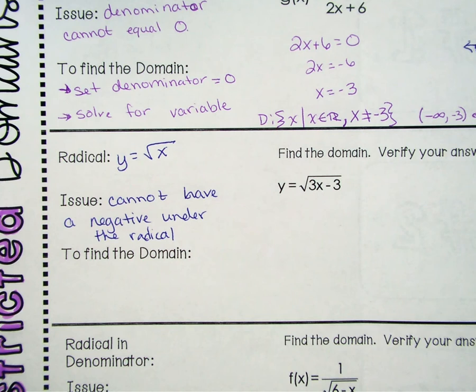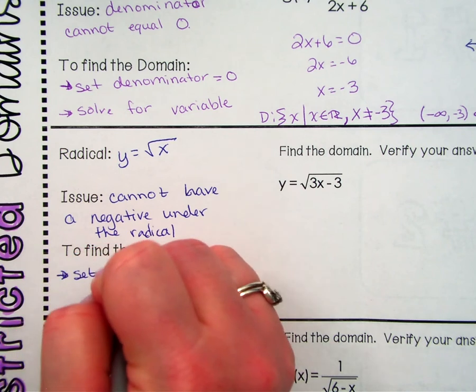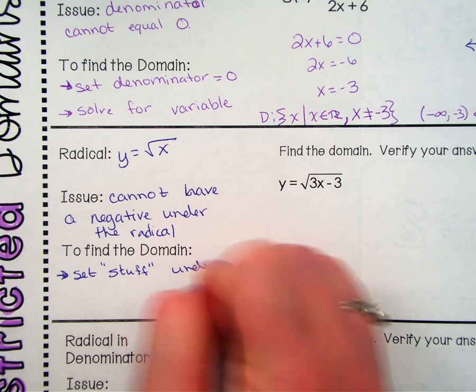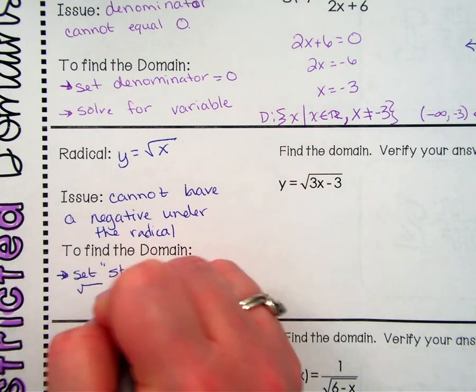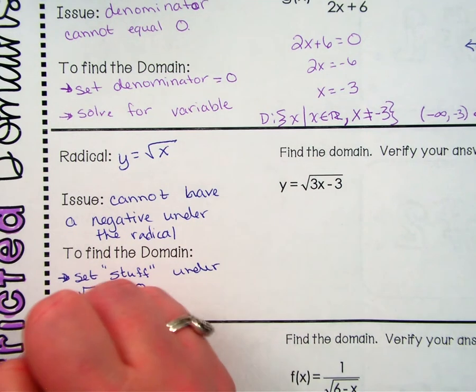So for example, square root of 25 is 5 times 5. 36 is 6 times 6. So that's why we can do those square roots. We can't do them for the negatives. So what we do is we set this stuff, so to speak, under the radical, greater than or equal to 0. Because we can have it be 0. Square root of 0 is 0. Pretty easy. So it can be equal to 0. It can be greater than 0 because any positive number, yes, just can't be negative.